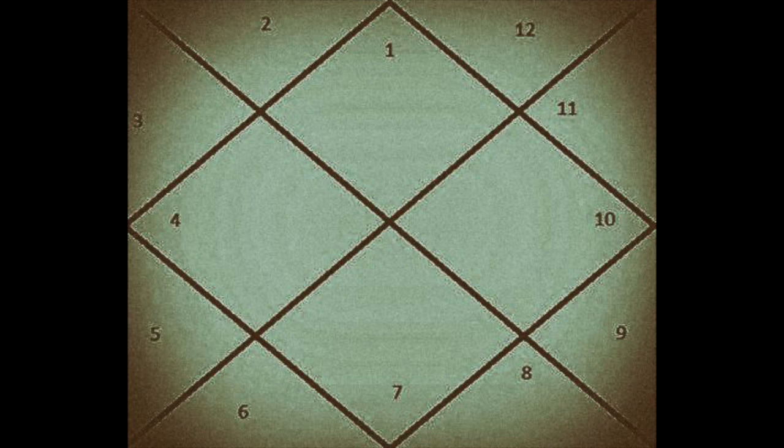Now, let's come to the final planet, that is Saturn. Saturn is ruling the 10th house and 11th house. The 11th house is a difficult house. The ruler of the 11th house becomes malefic. Hence, even if Saturn is ruling one of the angular houses, that is the 10th house, it still becomes a malefic planet because it is ruling an inauspicious or difficult house, that is the 11th house.